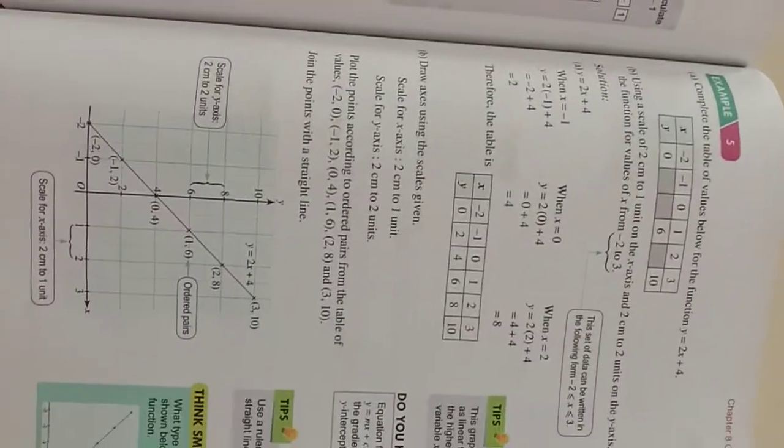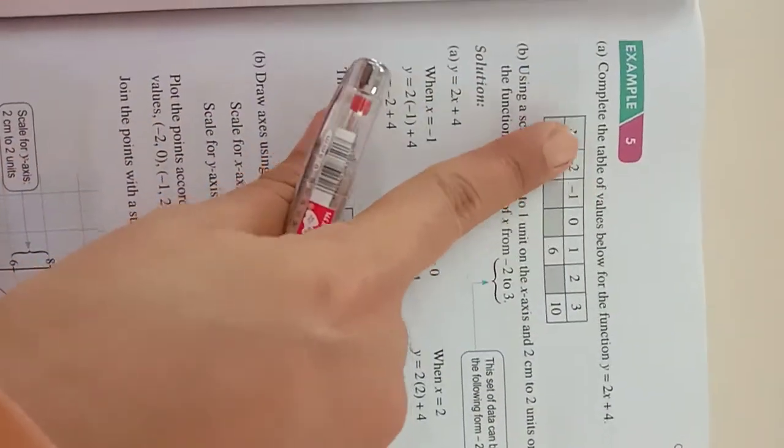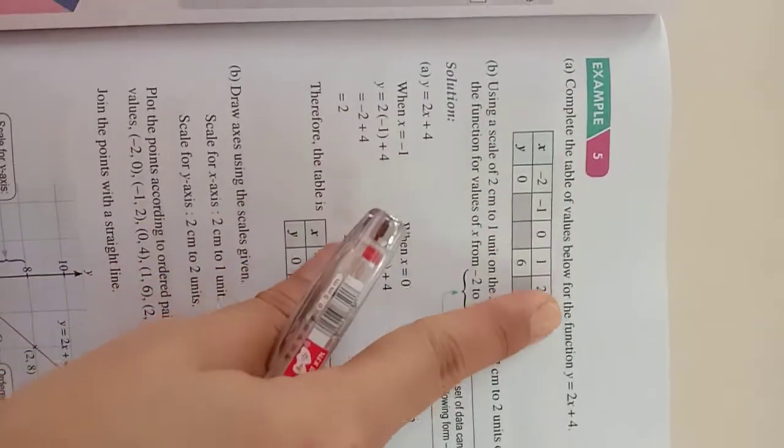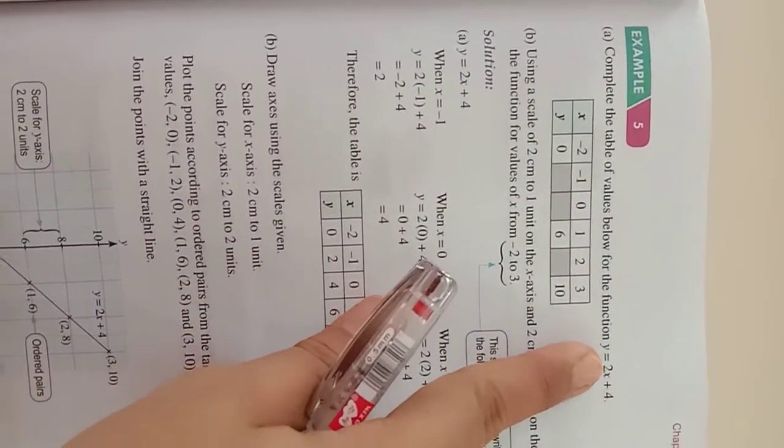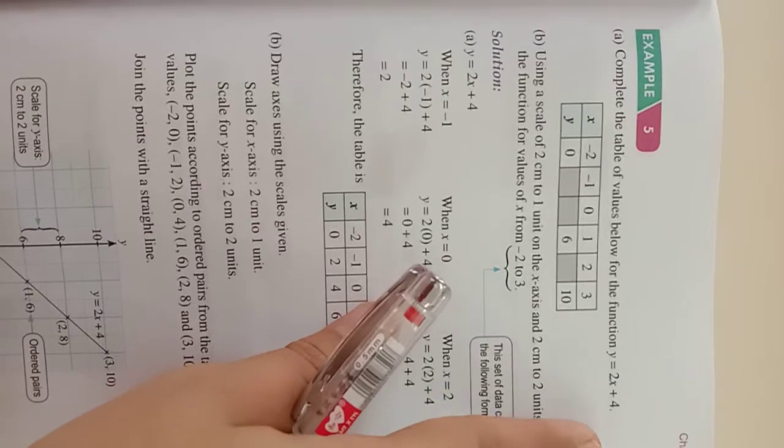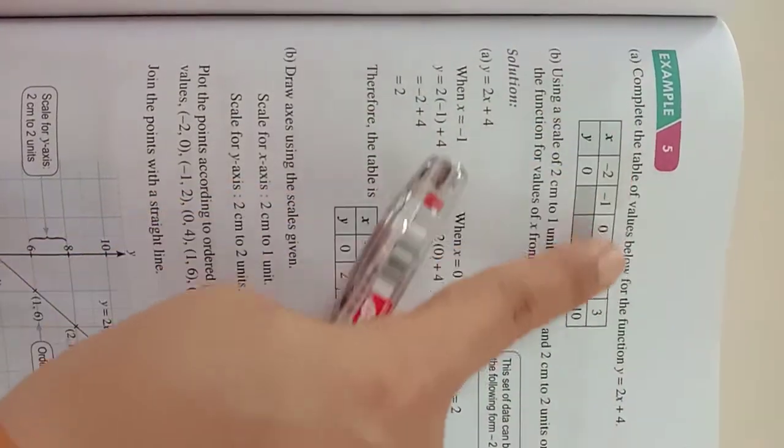Okay, so today I want all of you to master constructing a graph of a straight line only. Let's look at example 5. Complete the table of values below for the function y equals 2x plus 4. This is the table given.